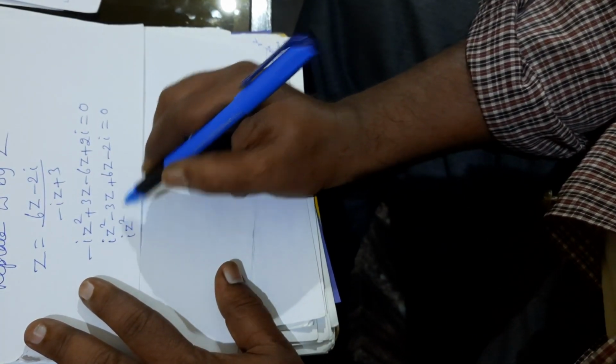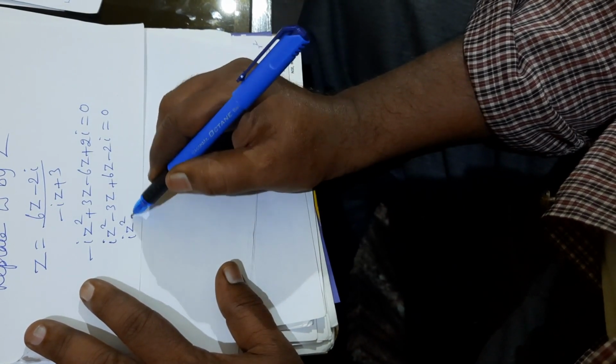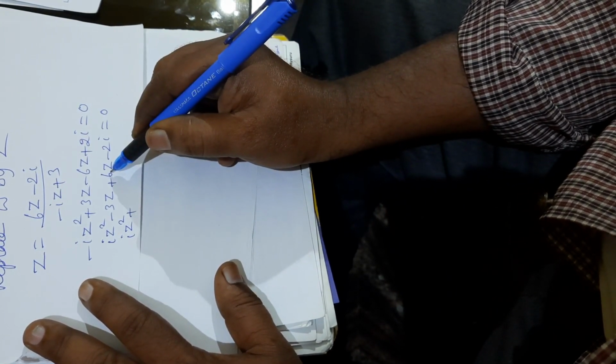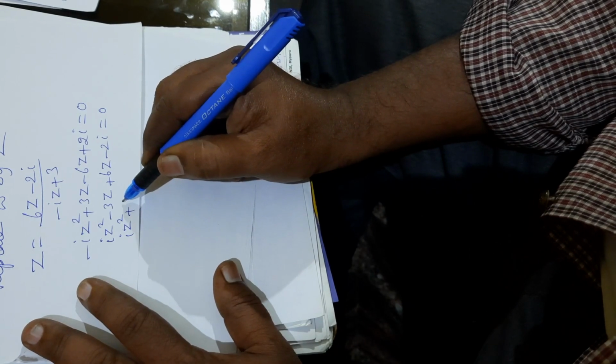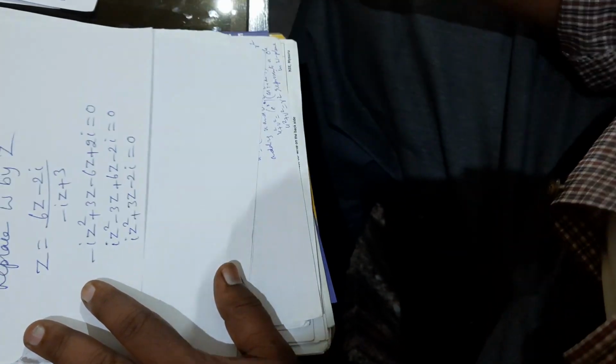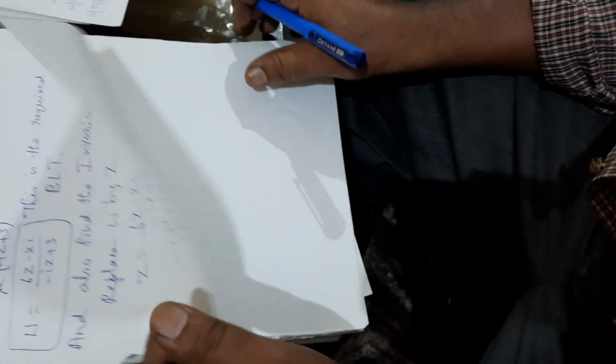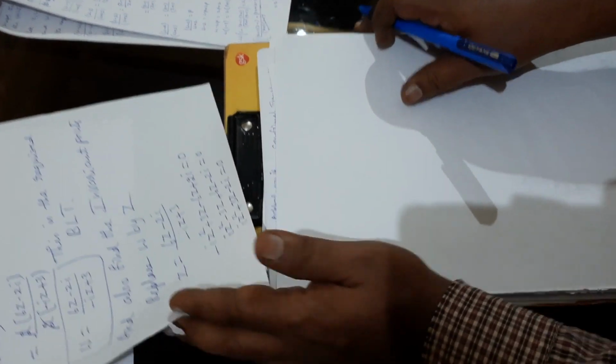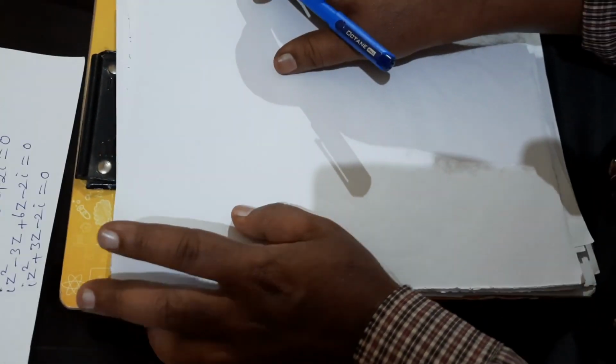Here IZ squared plus 6 minus 3, 3Z minus 2I is equal to 0. First of all, observe this, whether it is factorized or not. This is not factorized.